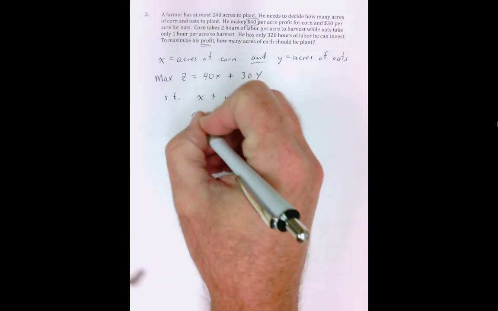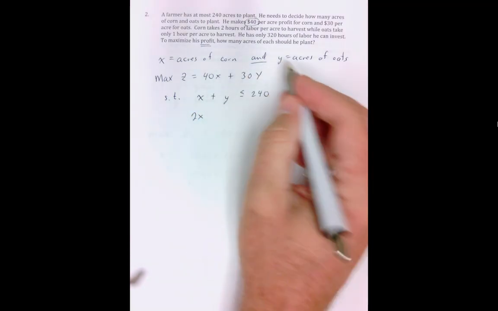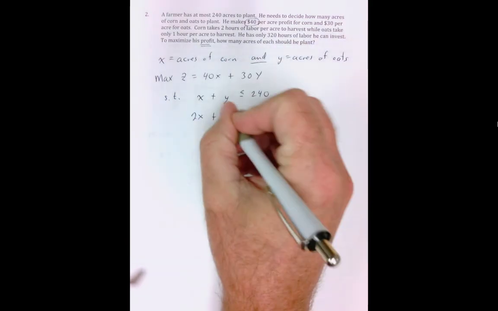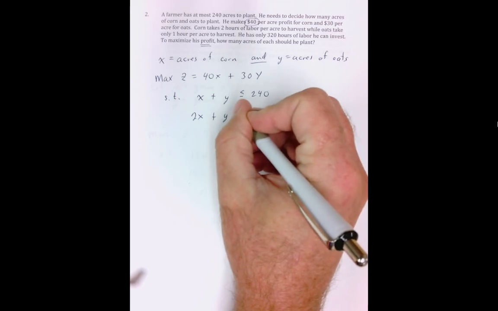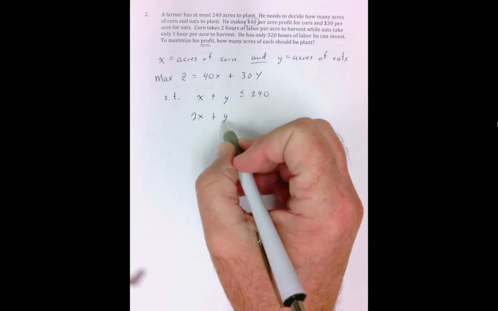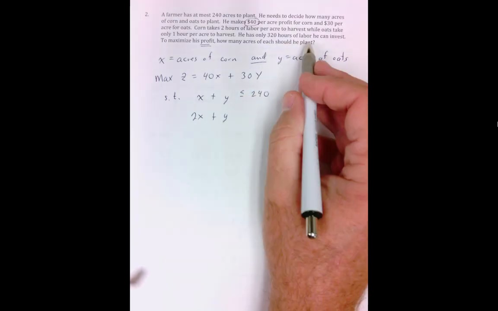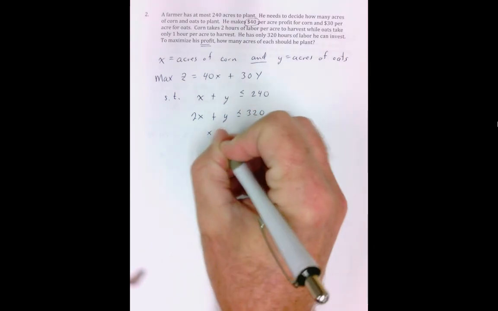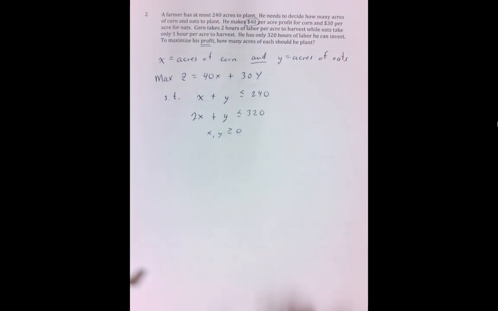So it takes 2 hours of labor per acre to harvest corn, and 1 hour per acre for oats. And we have at most 320 hours. Well, guys, obviously we have to have positive values here because we're dealing with corn and oats. I've never seen a negative acre of corn.